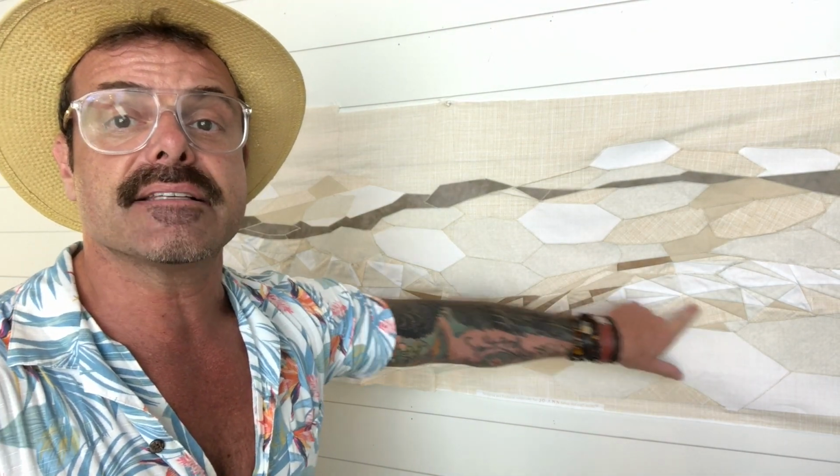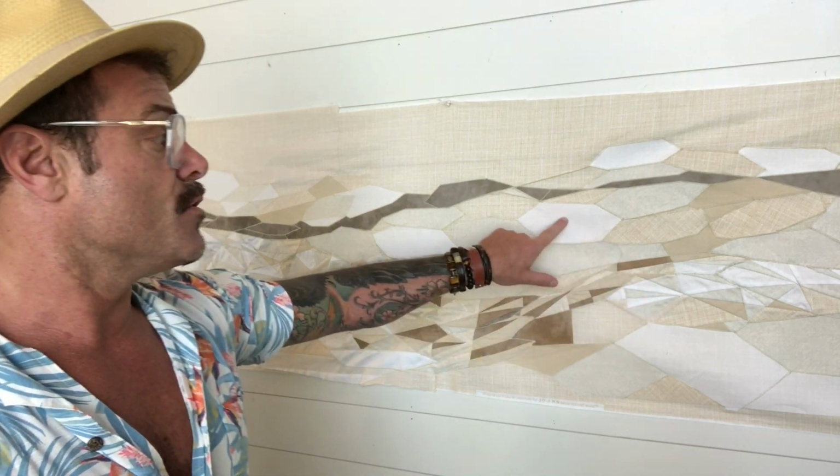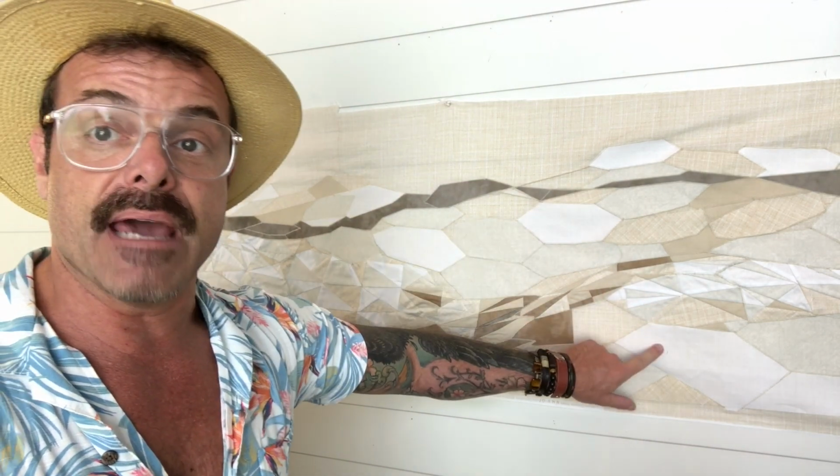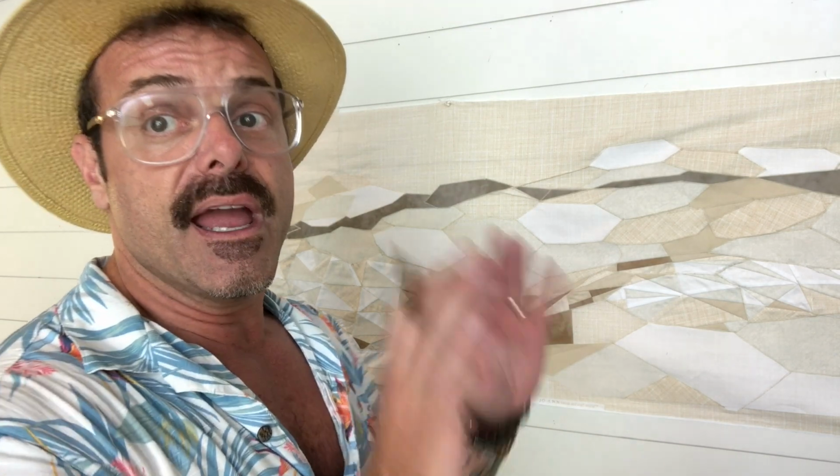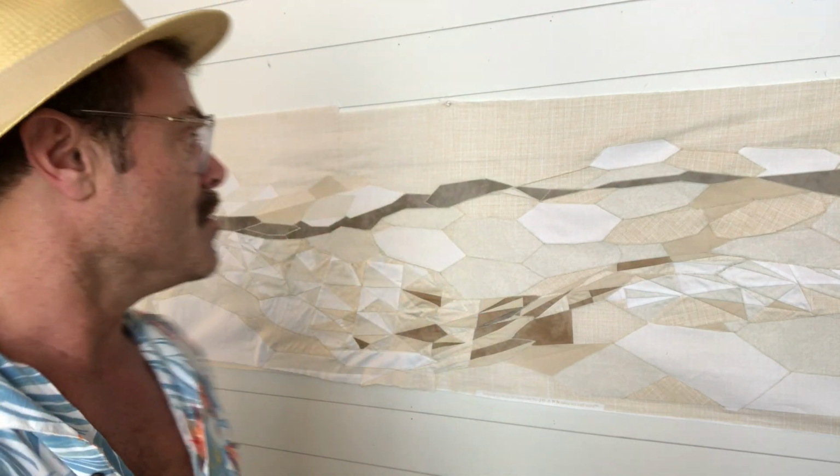Rather than being pieced, it's just going to be quilted, but in the same manner, so you can see the detail falling away as it moves further back into the distance. So that's what we're doing with that.